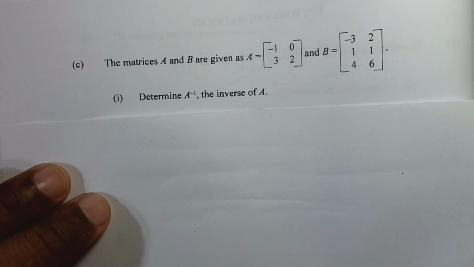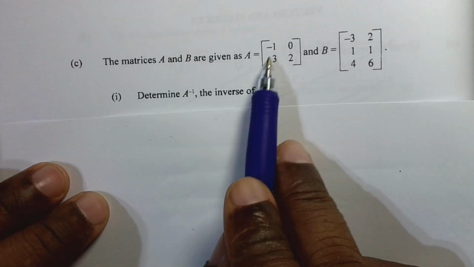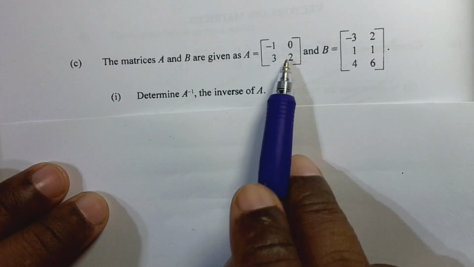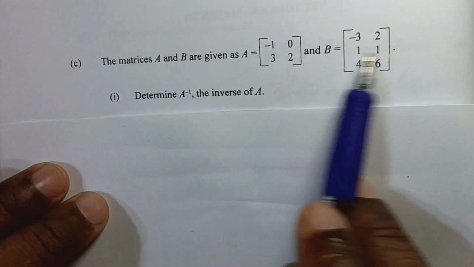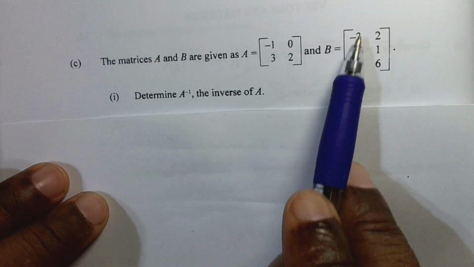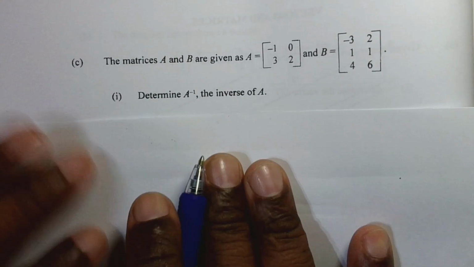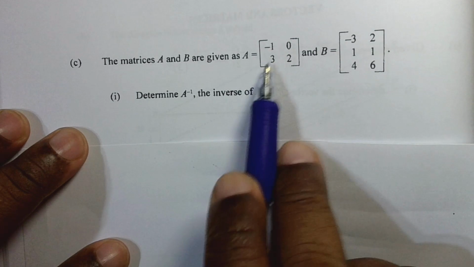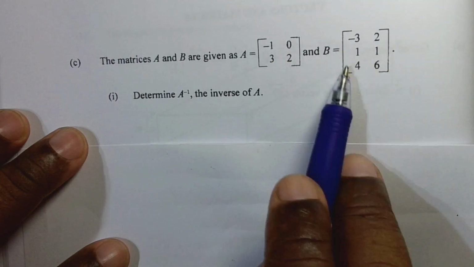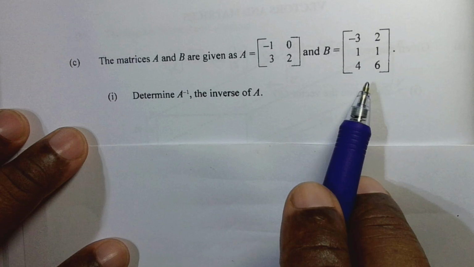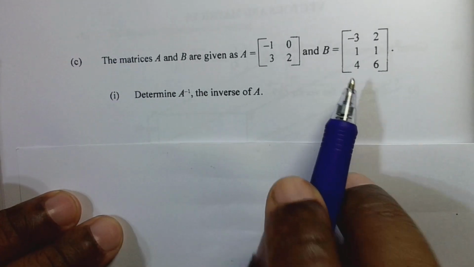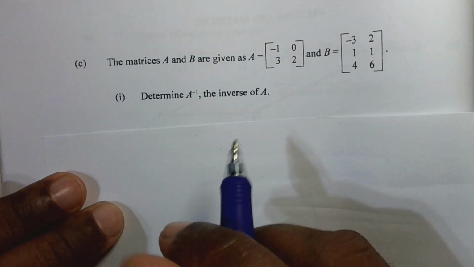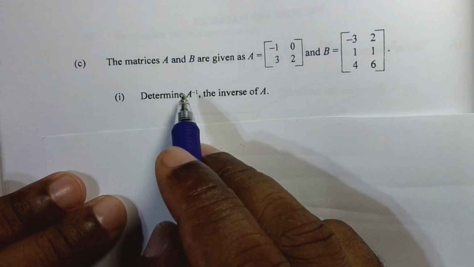All right, so we have two matrices, A and B, where A is a 2 by 2 matrix, right? 2 rows and 2 columns. And then we have matrix B, which is a 3 by 2 matrix. We have 3 rows, 2 columns. And what I just did there refers to the order. 2 rows, 2 columns is a 2 by 2, and 3 rows and 2 columns indicates a 3 by 2 matrix. So we call those the order of the matrix. You could well ask a question on that. Perhaps we will see.